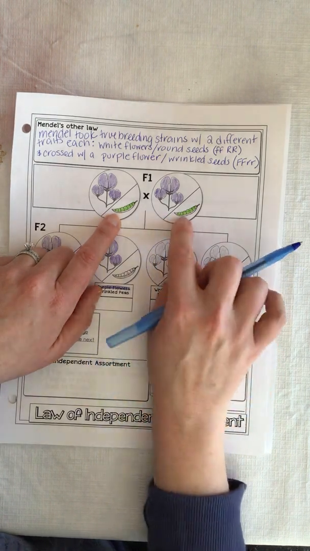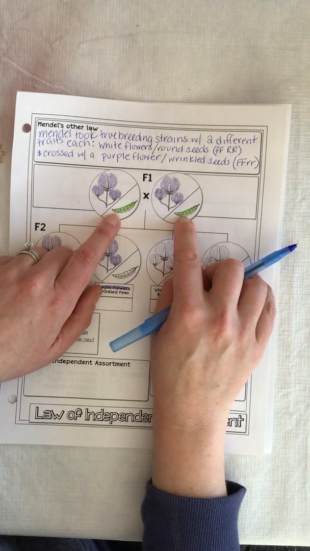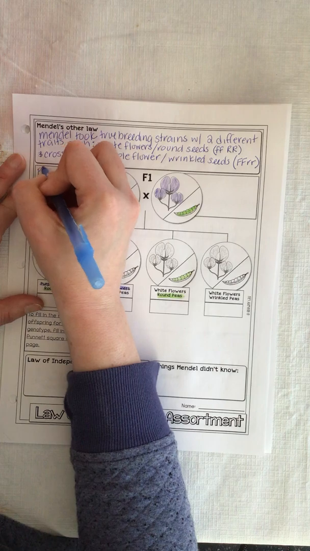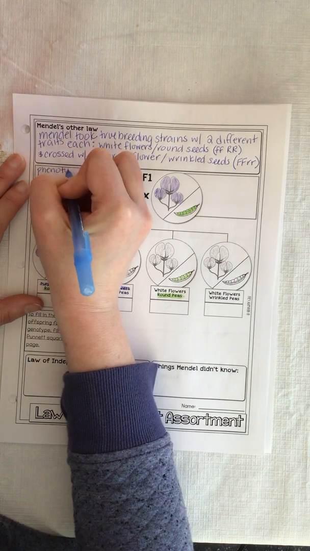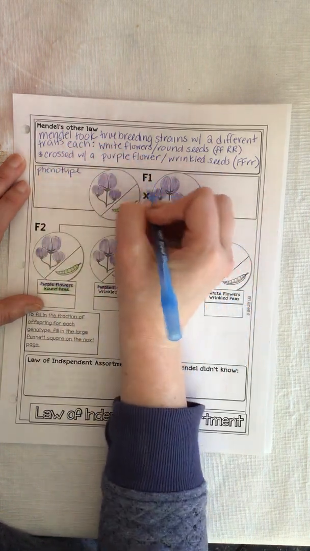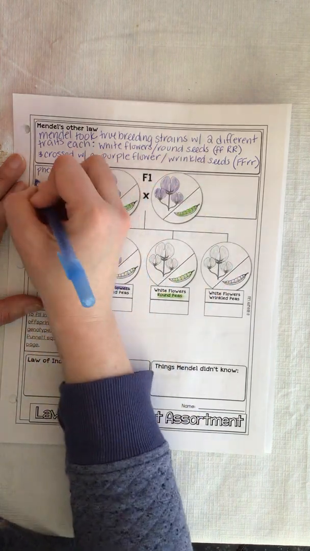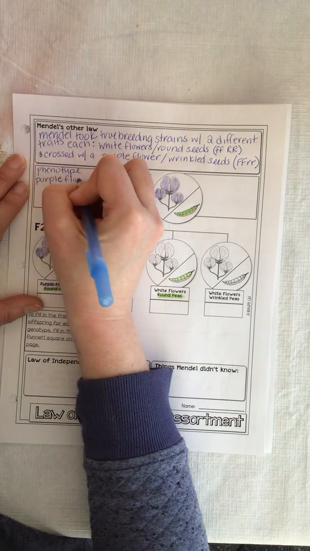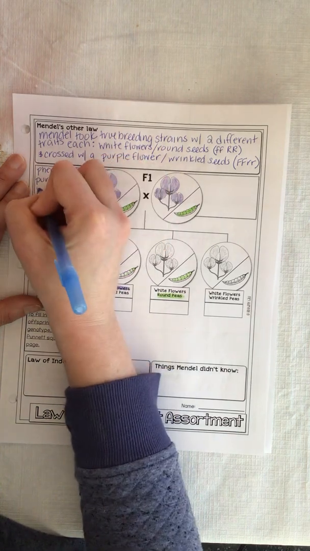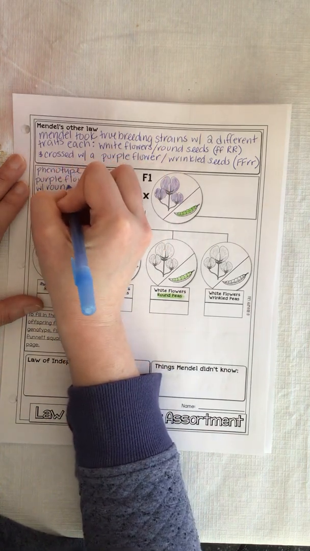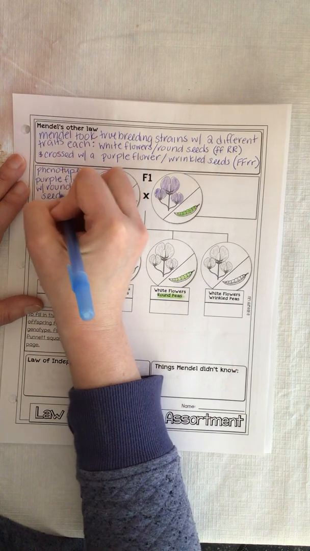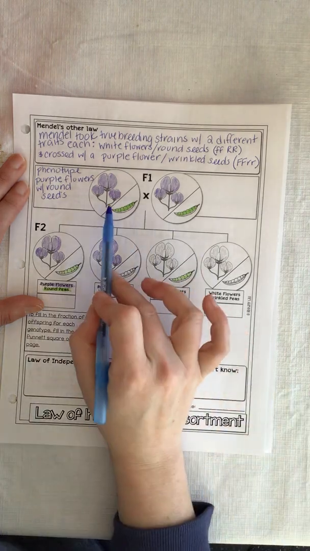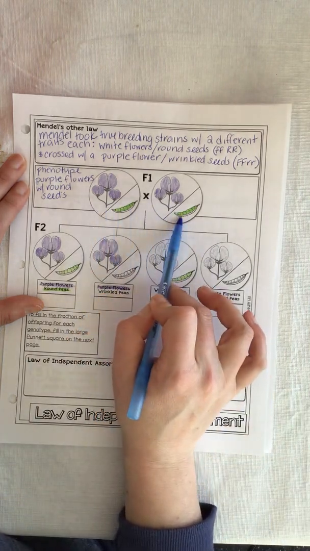I denoted round seeds by coloring them in green. So the phenotype for his F1 was purple flowers with round seeds.